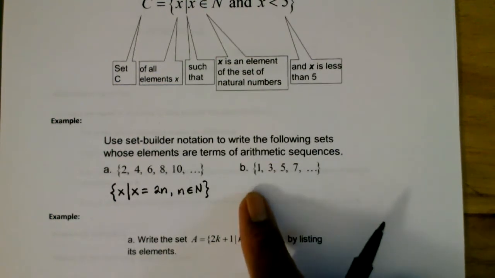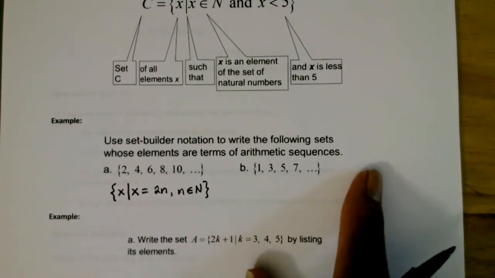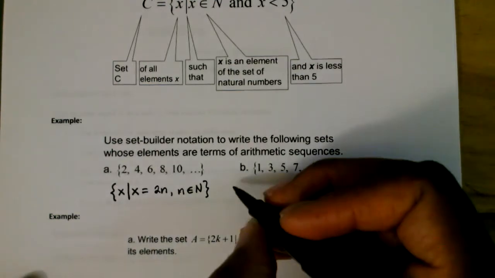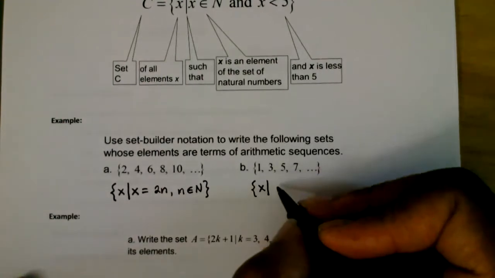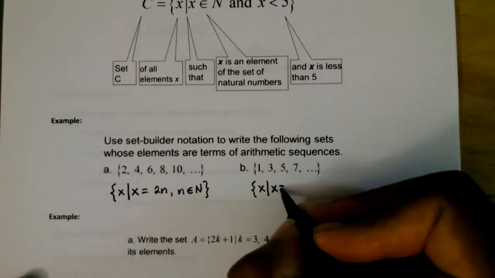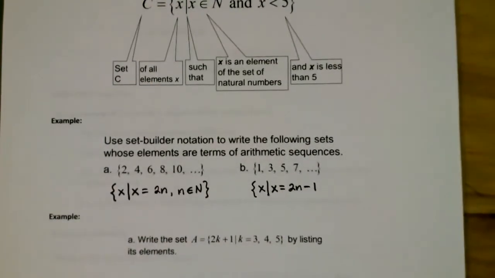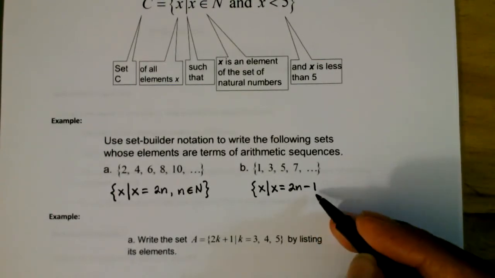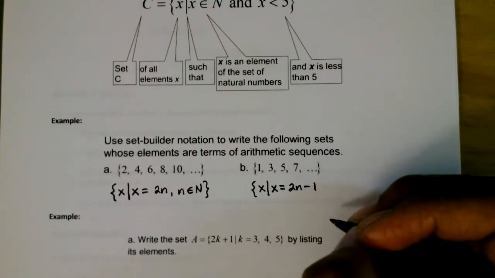And in example B, you'll see 1, 3, 5, 7, those elements, and it goes on and on and on. Well, those are odd numbers, as you can see. So that means here, if we want to write that in set builder notation, it could be the set of all x, such that x is equal to, let's say, 2n minus 1, because it's going to be 2 times whatever n is, and then we subtract 1. Okay, because 2n is going to be even. To make it odd, we subtract 1.